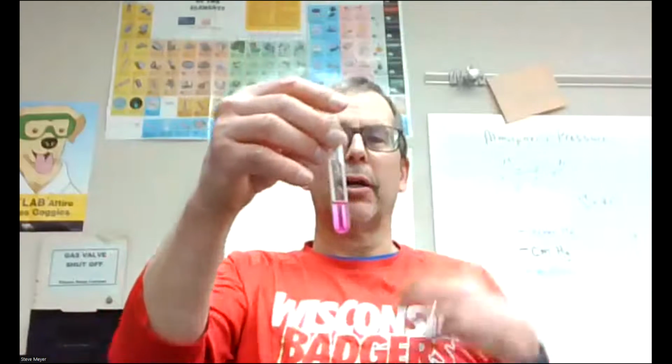When I added extra base, it turned this color right here. So sometimes you don't see a reaction, but there's something going on with that neutralization. I just wanted to provide that color backdrop. When I got to an excess of base, you could see that color change to show there's something there that you don't ordinarily see unless you have an indicator.